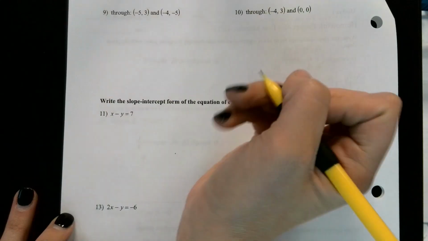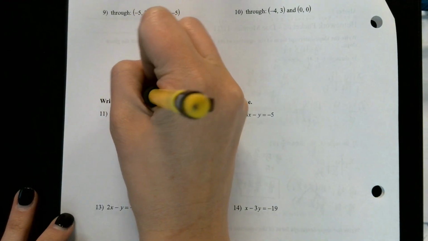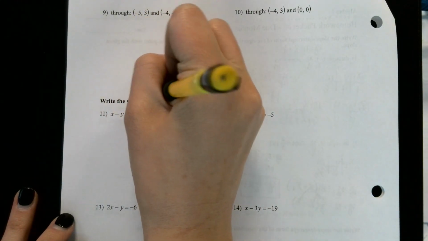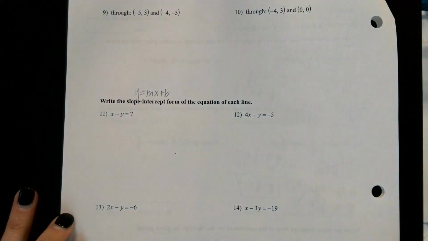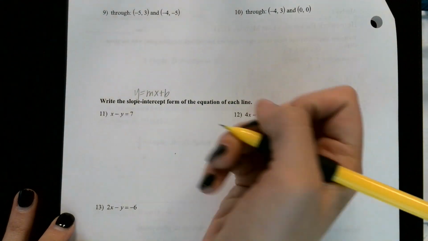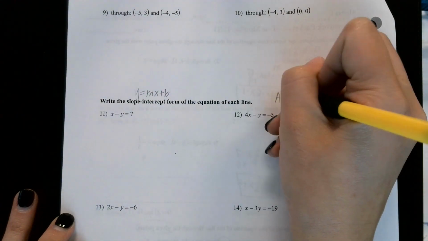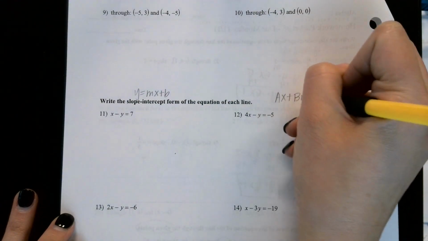So it says write the slope-intercept form. So let's write, what is the slope-intercept equation? Y equals mx plus b. So these equations are not in slope-intercept form. These are in standard form, so they're in ax plus by equals c form.